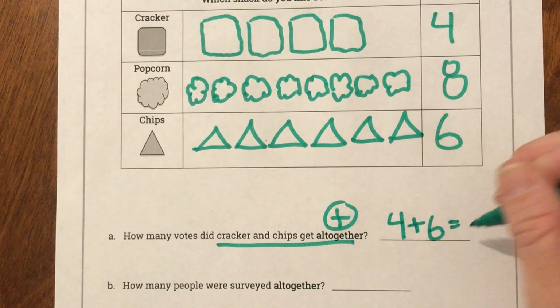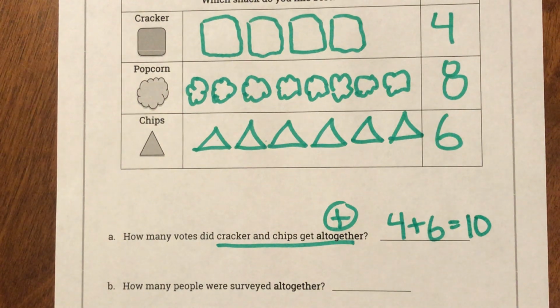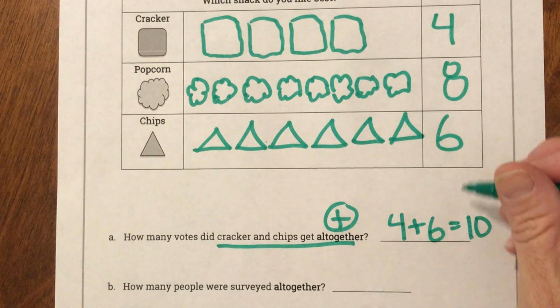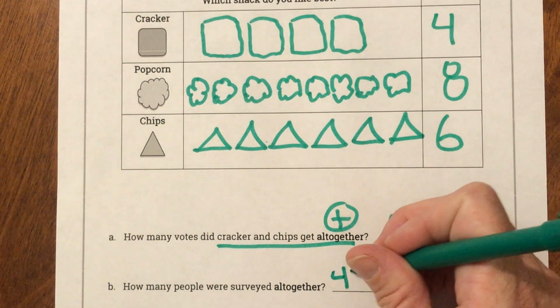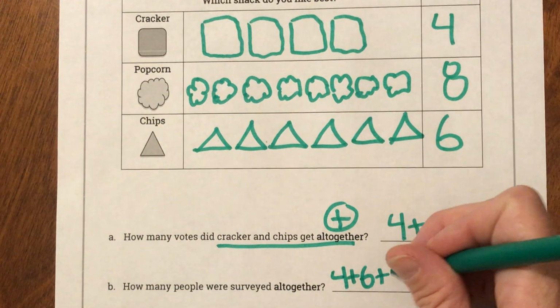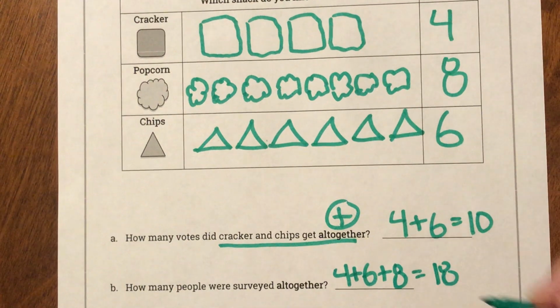So 4 plus 6 is 10. Question B says, how many people were surveyed? Surveyed means asked questions, all together. Well, we already know the cracker and the chips were 10, but we have to also add the popcorn. So that would be 10 plus 8 is 18.